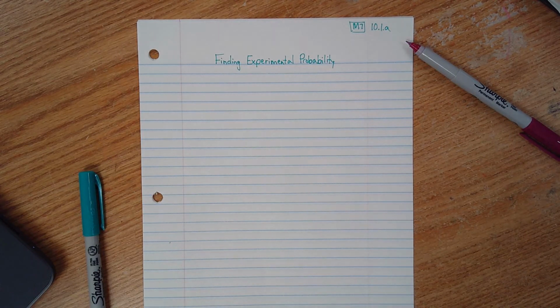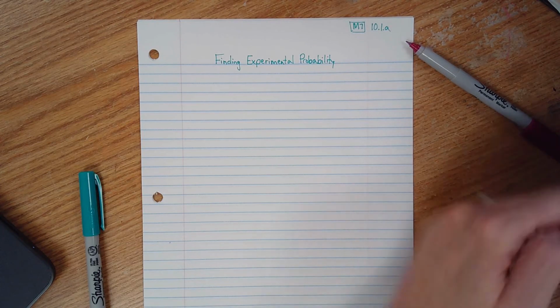Okay, today we are talking about finding experimental probability. Experimental probability is the likelihood that something's going to happen, and it's based on experimental data. So you collect data from doing experiments, and then from that information you figure out the probability of something happening. So for example, if we look in this text, and move it over so you can see it.